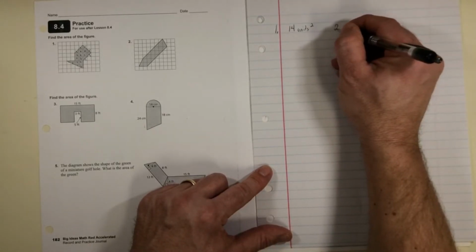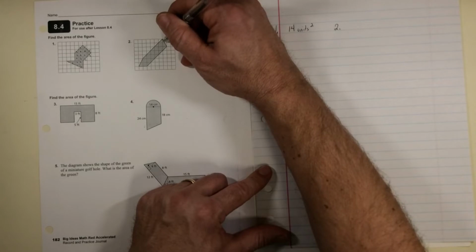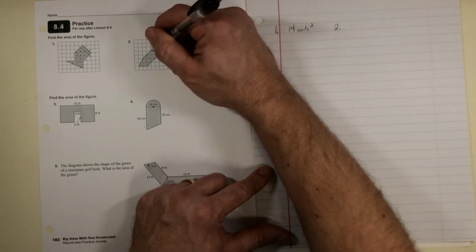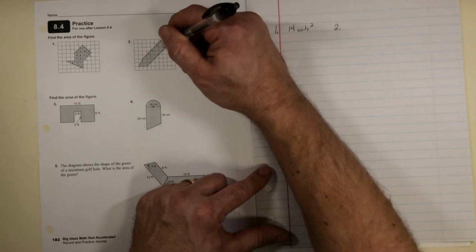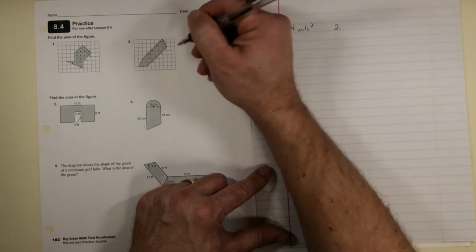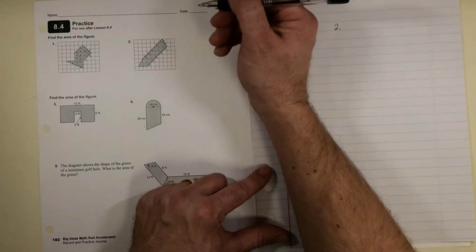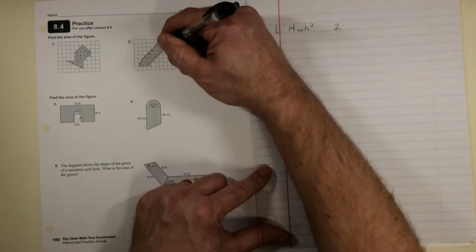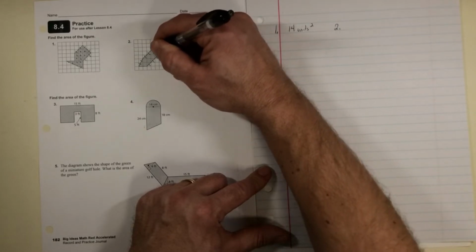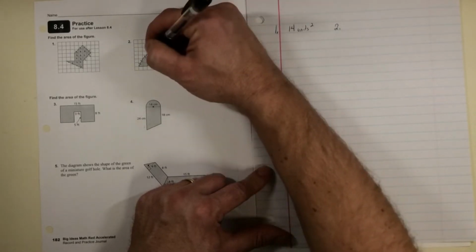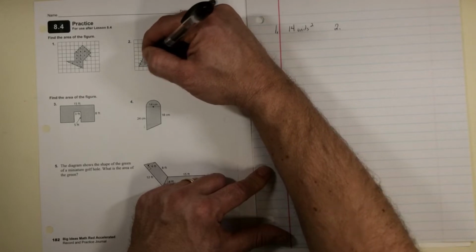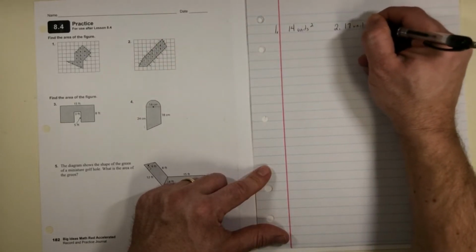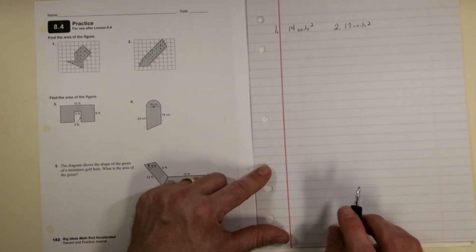Same thing for number 2. We're just counting these up. So this one and this one put together equals 1, 2, 3, 4, 5, 6, 7, 8, 9, 10, 11, 12, 13, 14, 15, 16, 17. So 17 units squared, counting those up.